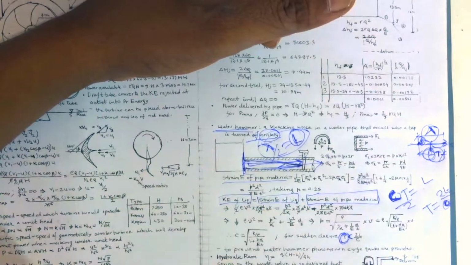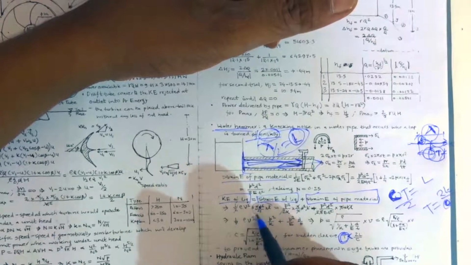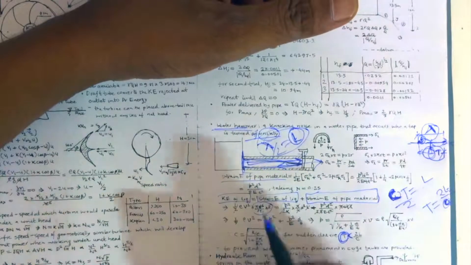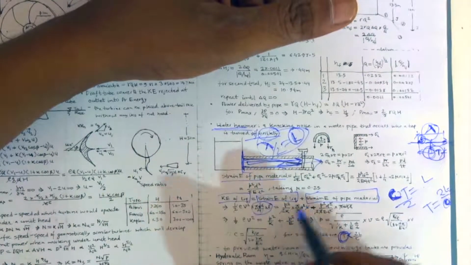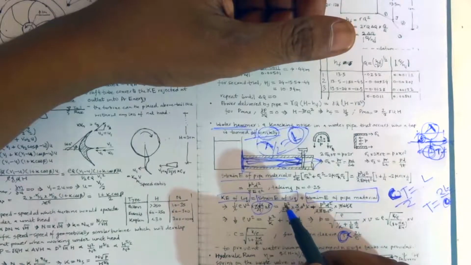Kinetic energy of the liquid is half rho v square into the volume, pi d square over 4 for area, into L. The strain energy of the liquid is p square over 2k.